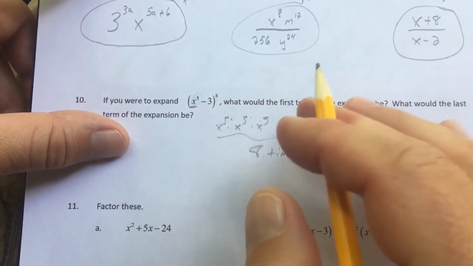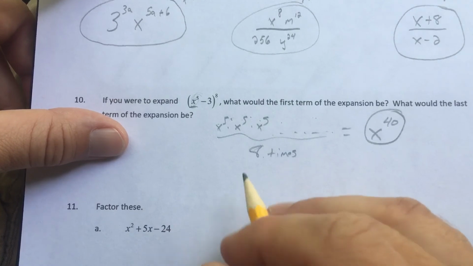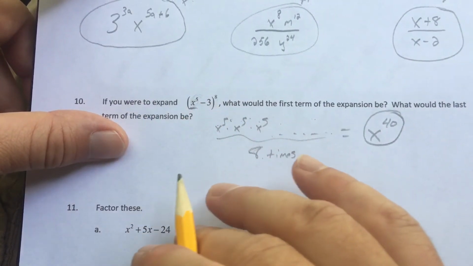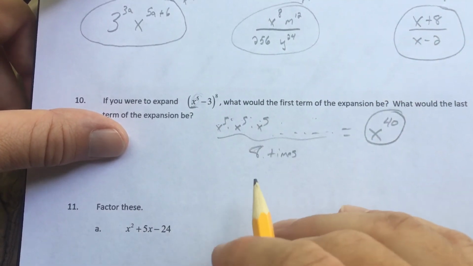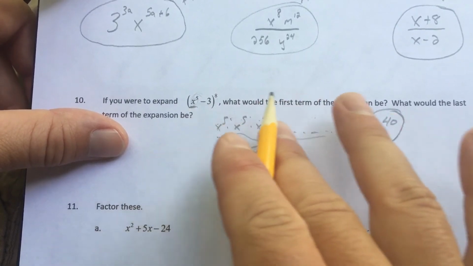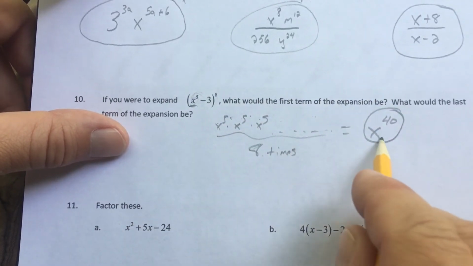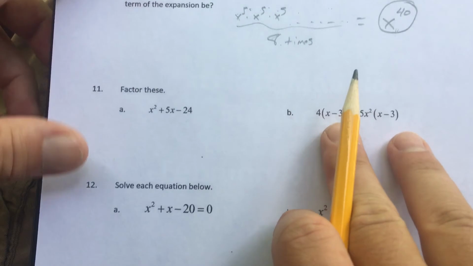Doesn't matter what anything else is. If you remember Pascal's triangle and the binomial theorem and all that stuff from pre-calc, we could apply that here for other terms, but our first term's pretty easy. It's just that one there. Okay.